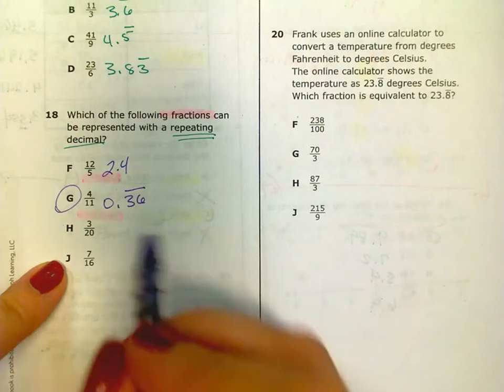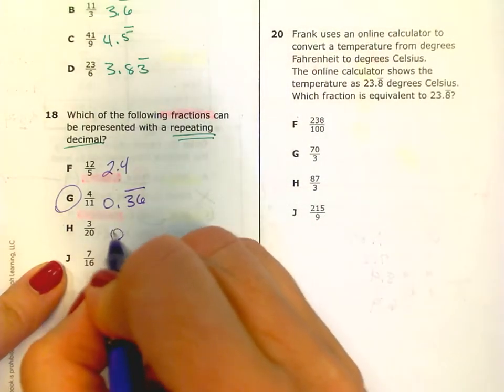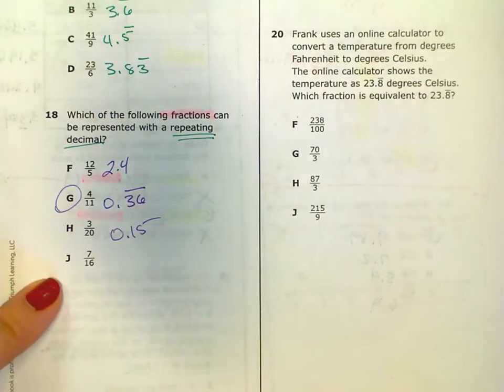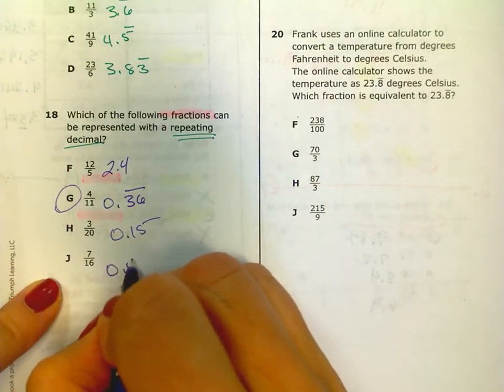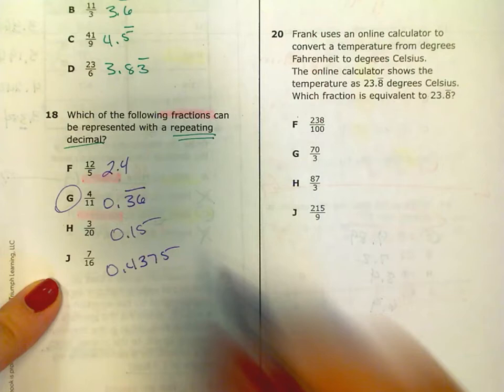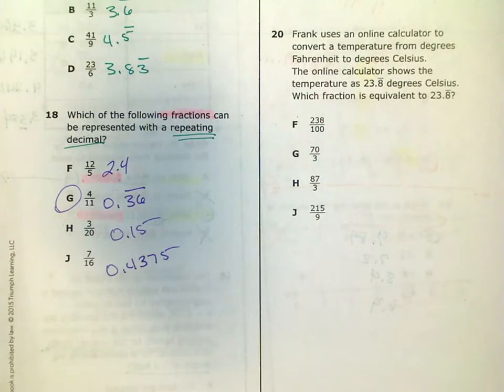Just to make sure, 3 divided by 20 would be 0.15. 7 divided by 16, 0.4375. So the repeating decimal would be G. Make sure you're writing this down.